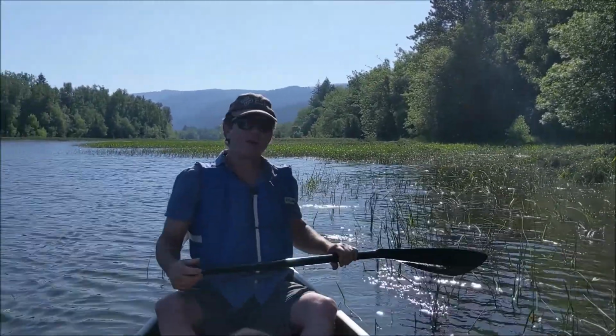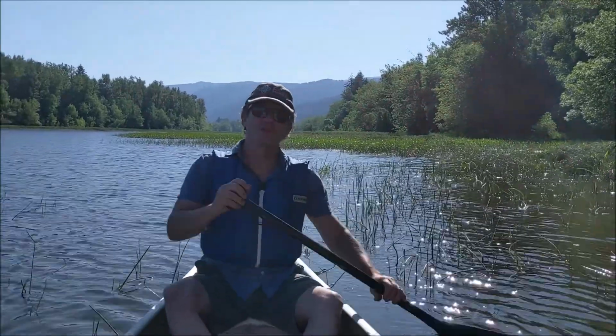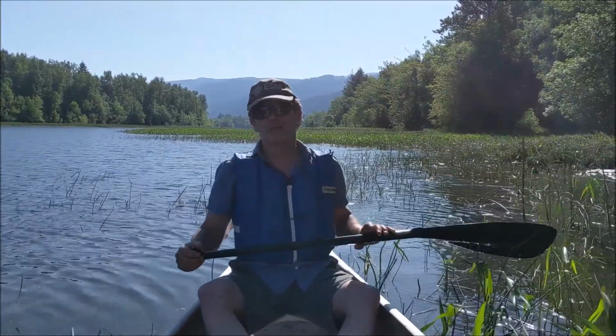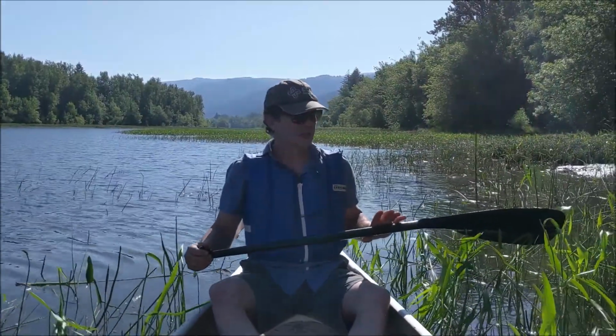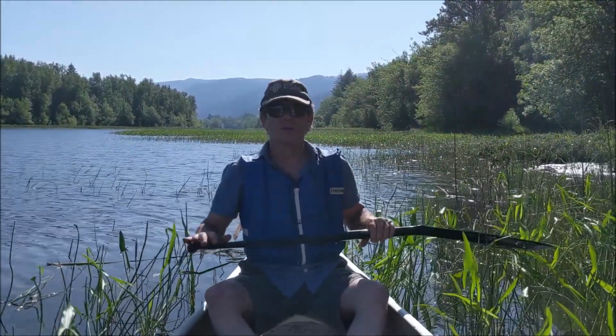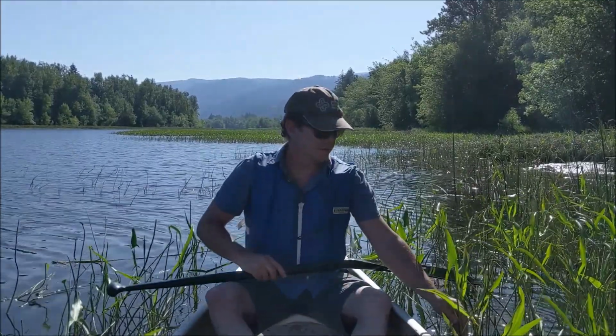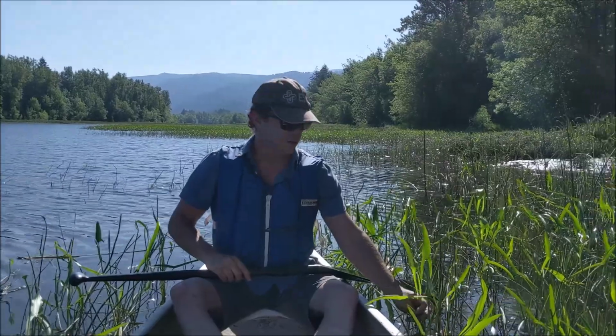Hello there. My name is Rich Miller and I'm with the Center for Lakes and Reservoirs at Portland State University, and I'm looking around for native and non-native aquatic plants. We're here at Muir Pond and Rooster Rock State Park, and there's a bunch of native plants here, a really nice community.